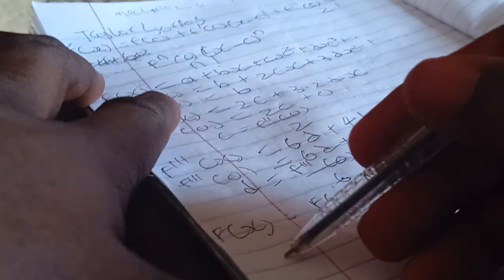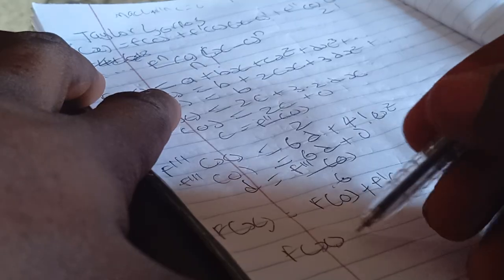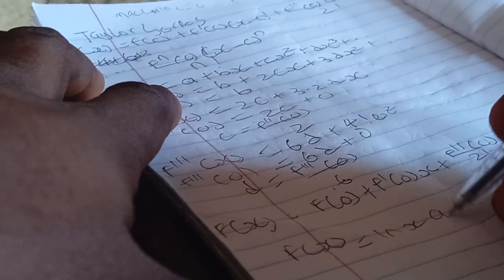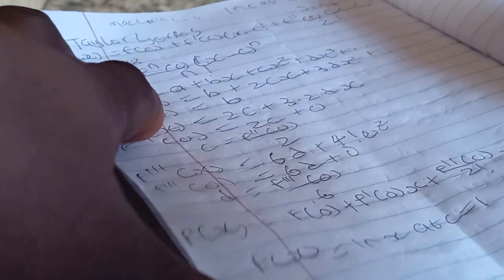If f of x is equal to ln x at c equals 1. So f of x is equal to ln x at c equals 1. So let's try to solve it. Your knowledge of differentiation is going to be needed here. So you need to know your differentiation very well. So the question is f of x is equal to ln x.